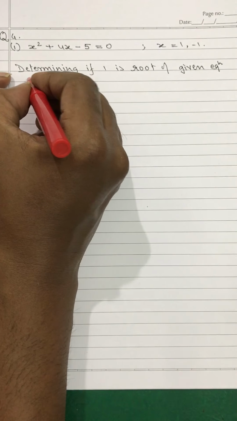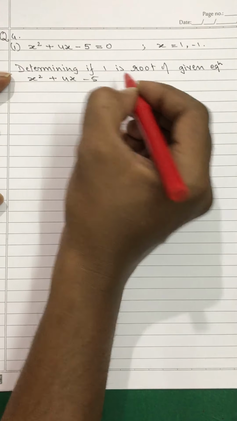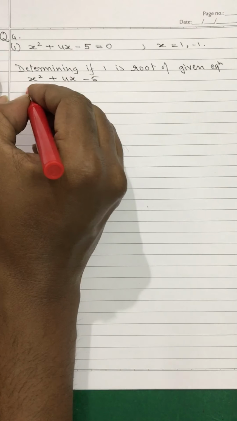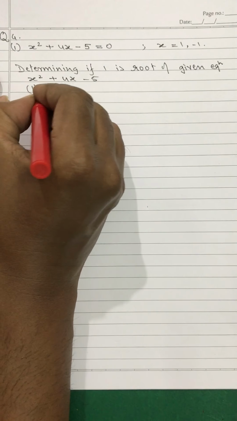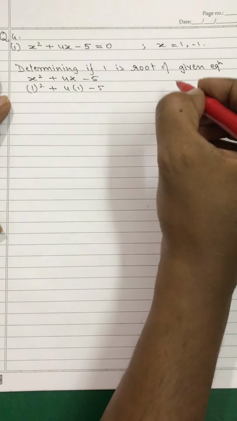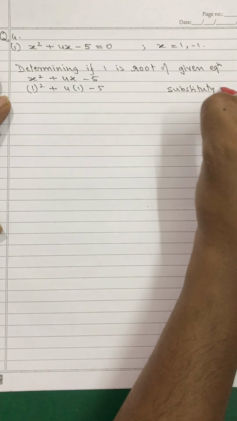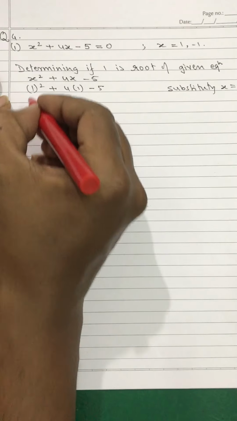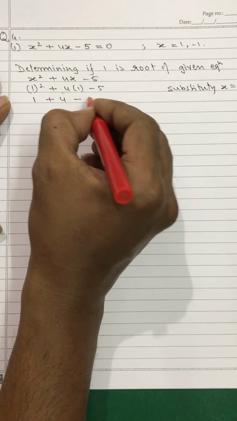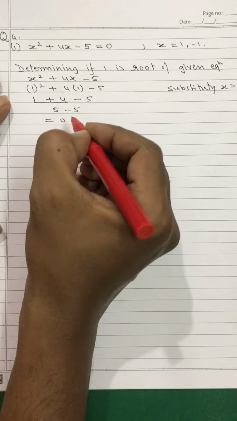So here x square plus 4x minus 5, we will take only this left hand side. Now here, 1 square plus 4 into 1 minus 5. Substituting x is equal to 1, this will become 1, 4 ones are 4, 1 plus 4 is 5, minus 5. This is equal to 0.